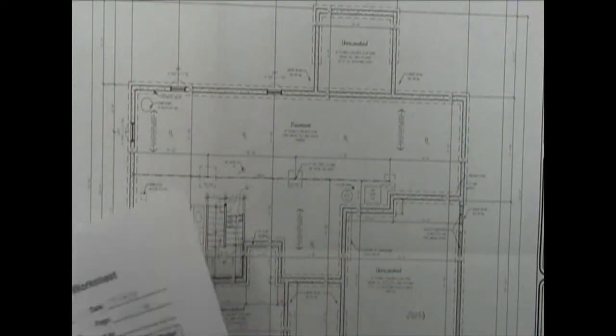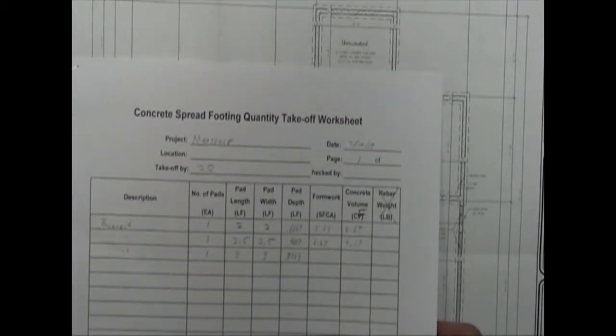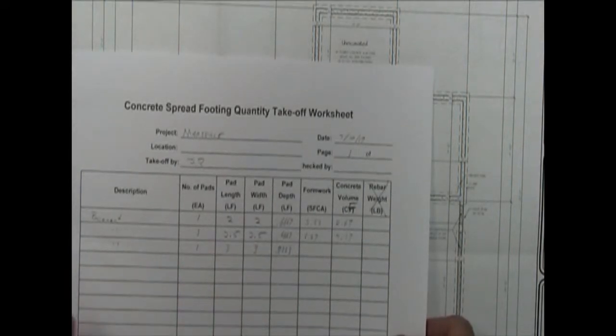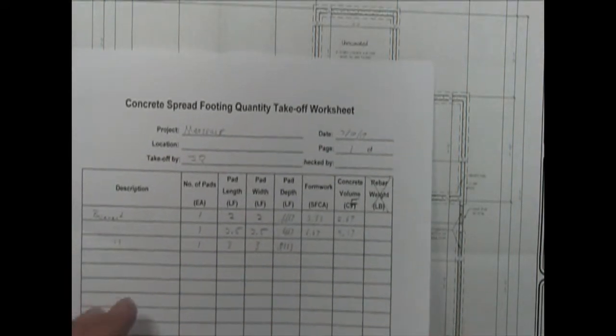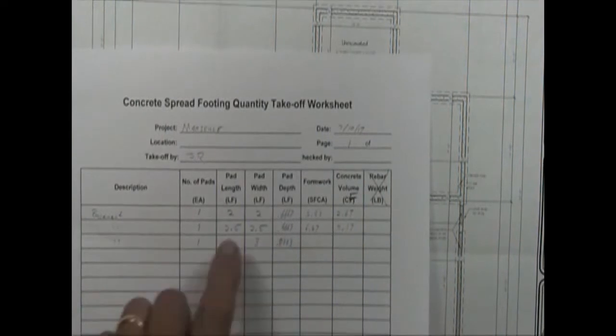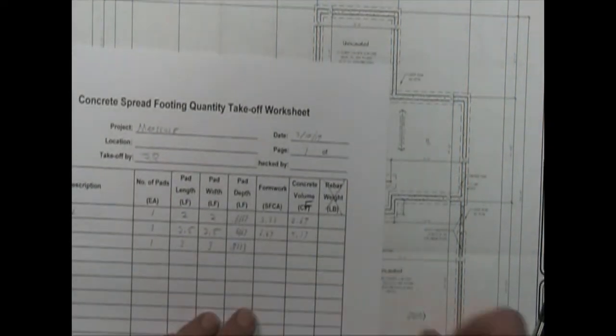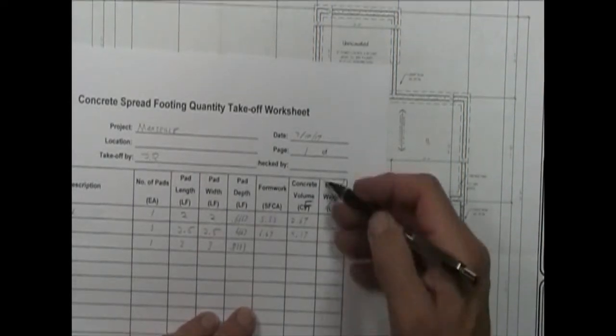Now I've given you in Blackboard an Excel spreadsheet that you can print out to write some things in, or you can make some notes and then put them back in the spreadsheet. I've edited the spreadsheet since I printed them to make the video, so I've changed it so that we're not going to calculate rebar.